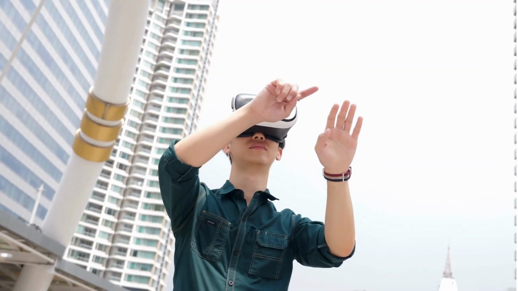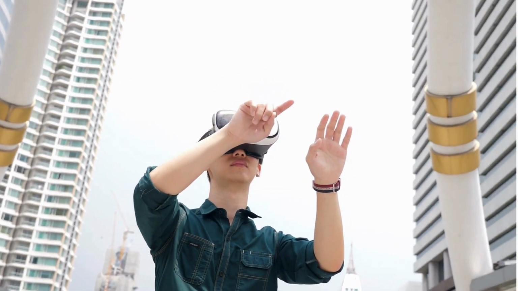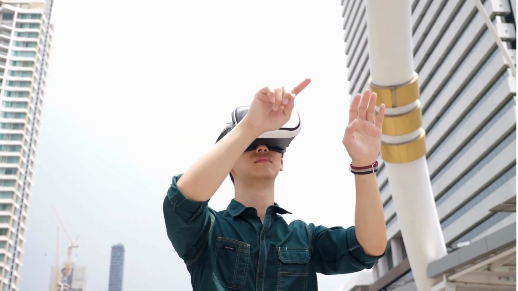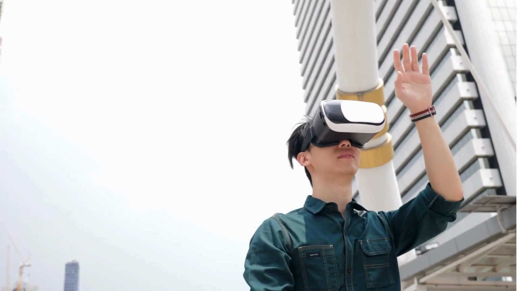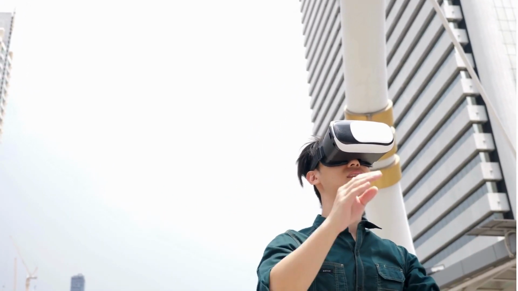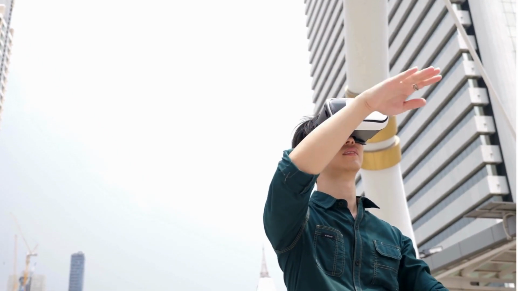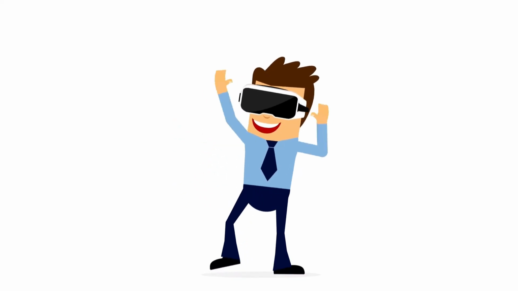Retail. VR has already made some inroads into retail, but the industry has only scratched the surface. With the right apps, customers will be able to try on clothes, decorate their homes, experiment with hairstyles, test eyeglasses, and in general make more informed decisions about products and services.